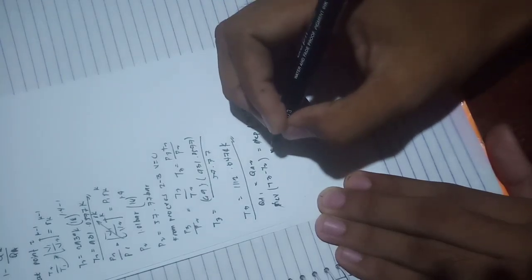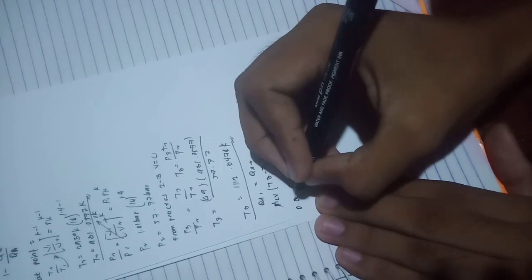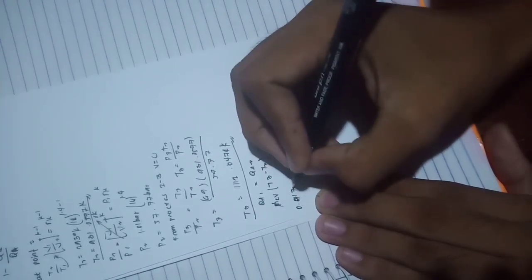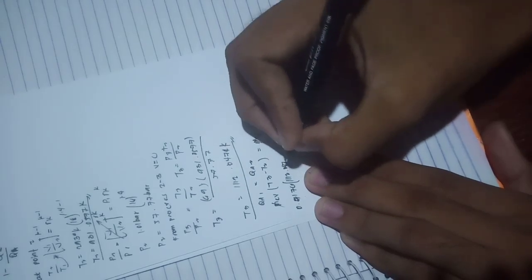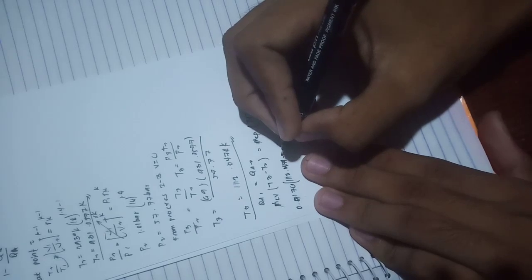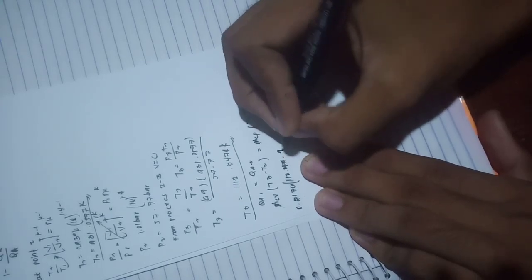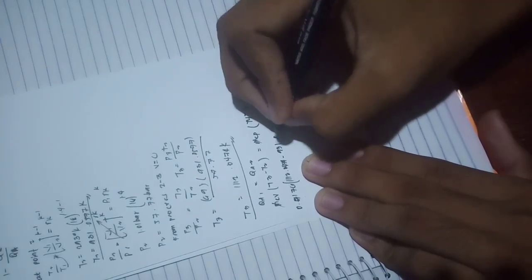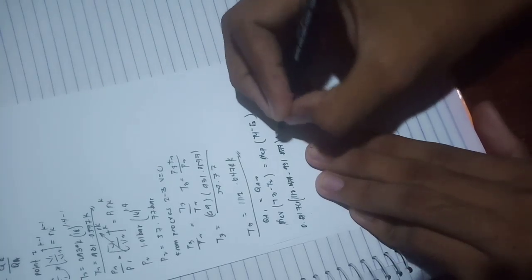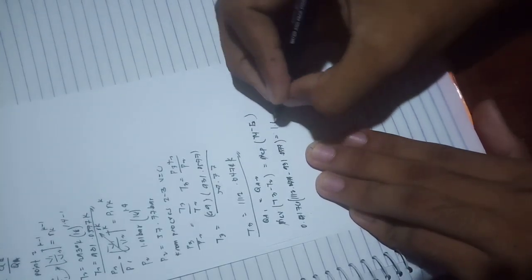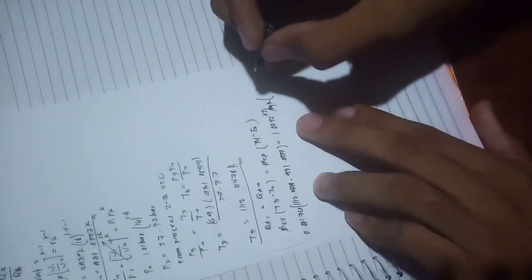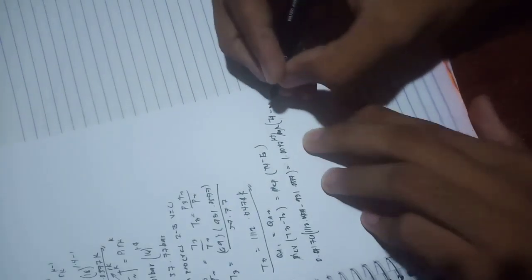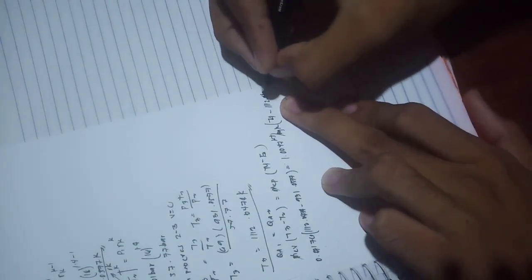Substituting the values, Cv is 0.7176 times T3, 1112.0474, minus T2, 931.0577, is equal to Cp, 1.0047 kilojoule per kilogram Kelvin, times T4, the unknown, minus T3, 1112.0474.